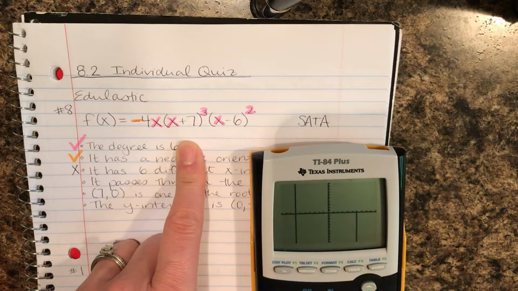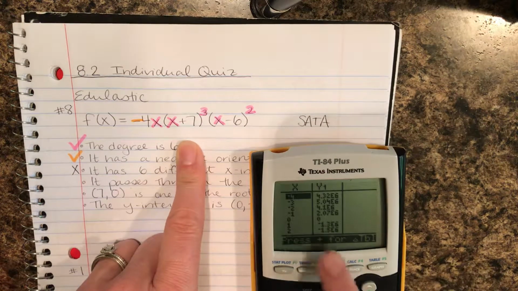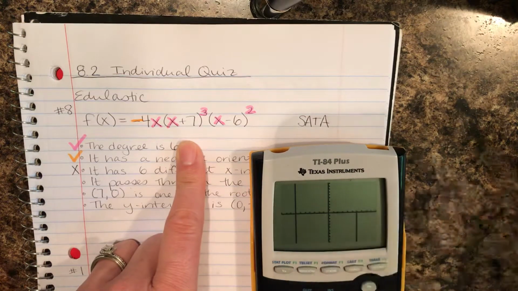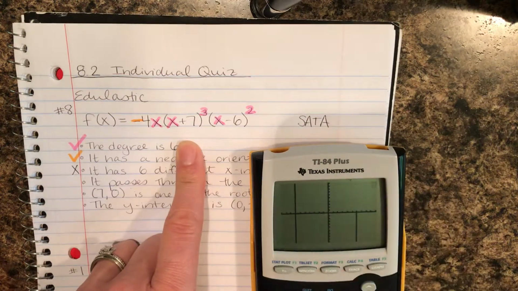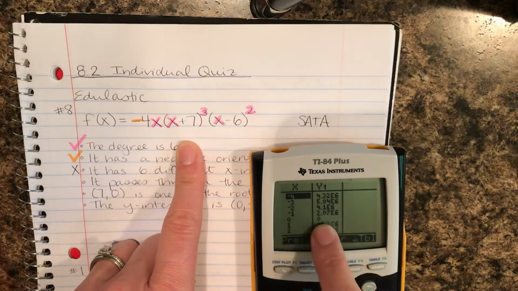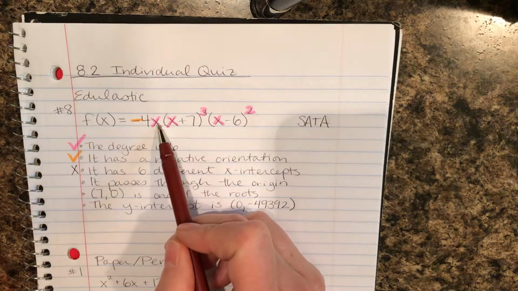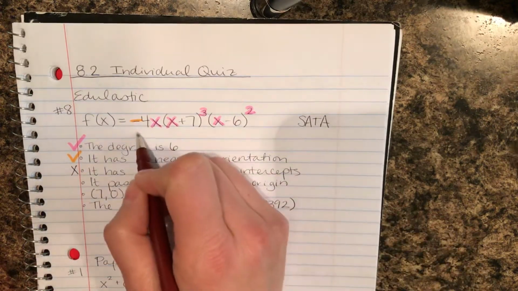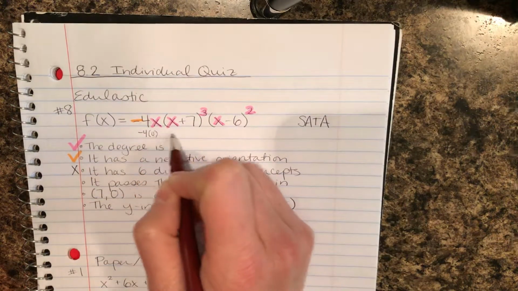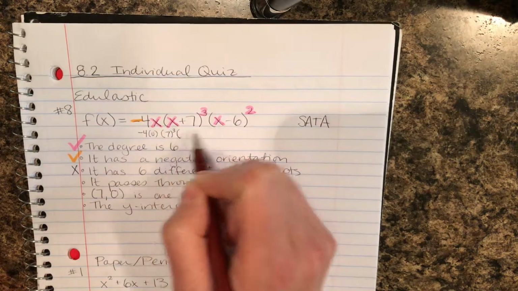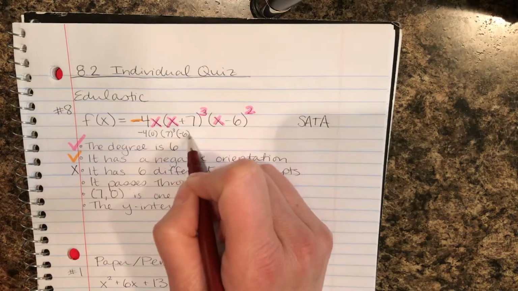Oh, that one's hard to see. Table. 0, 0. Okay, so it was really hard to see on my graph. Like I couldn't see that at all. It must be so steep. But if I look at my table, 0, 0, it's right there. Another way is if I plug in 0 for x, negative 4 times 0 times (0 plus 7) is 7 cubed. (0 minus 6) is negative 6 squared.